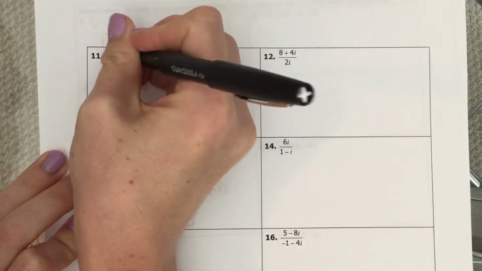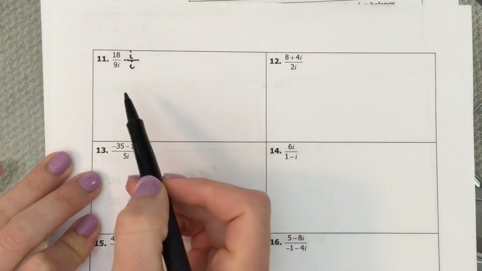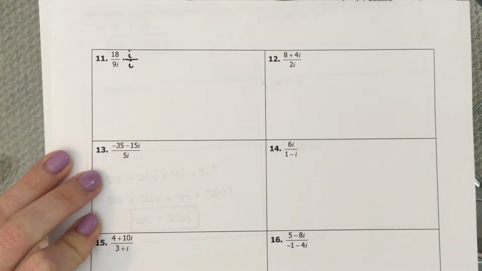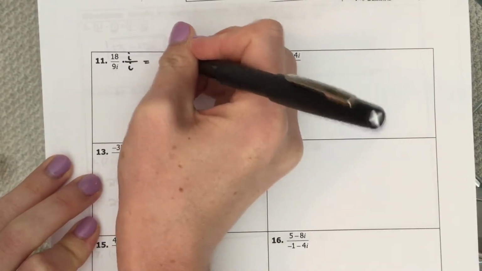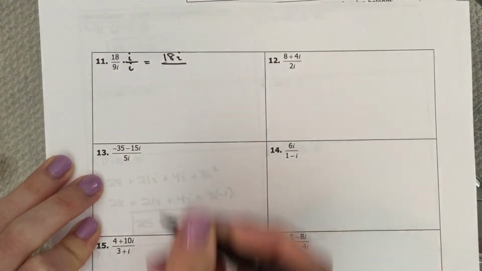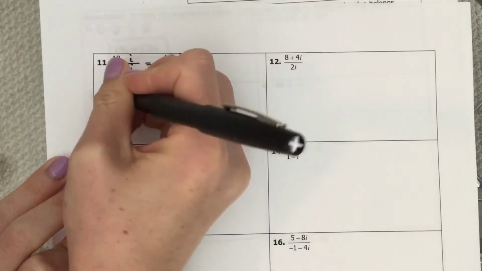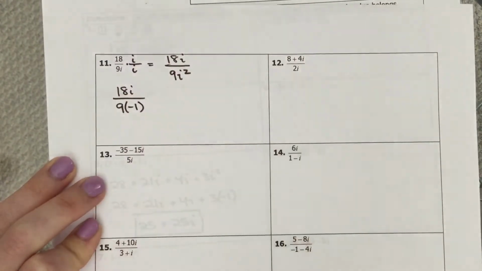Okay, so we're going to multiply top and bottom by i. What ends up happening, and the reason that we do this, is because this will give us an i squared in the denominator, and i squared can be replaced with negative 1. And that's what makes it just a normal number in the denominator. So when I do this, my numerator, I have 18 times i, and then in my denominator, I have 9 times i squared. So remember, every time that you have an i squared, you replace it with a negative 1.